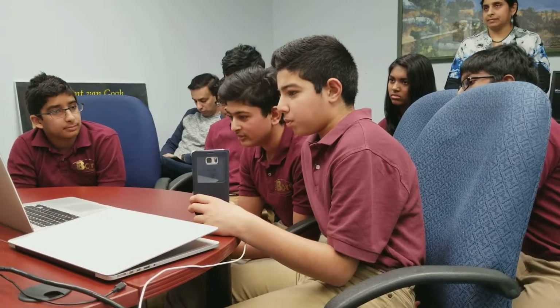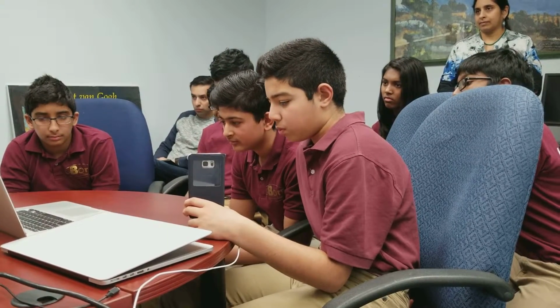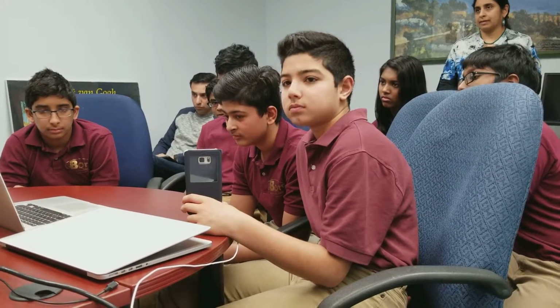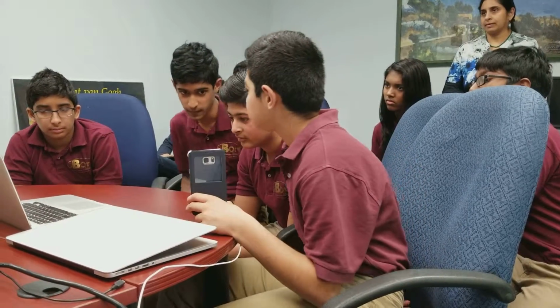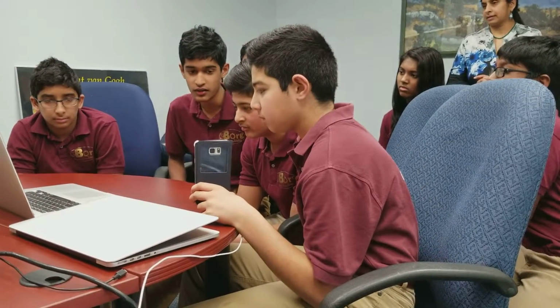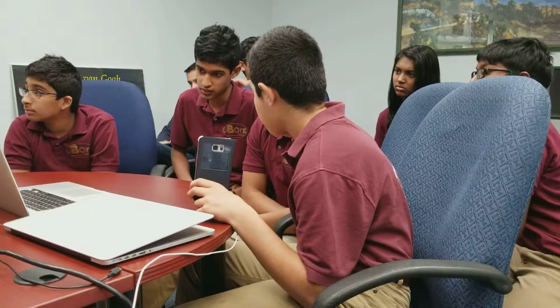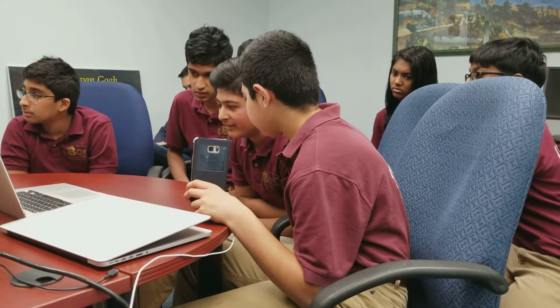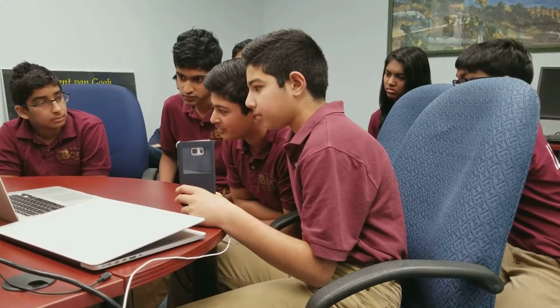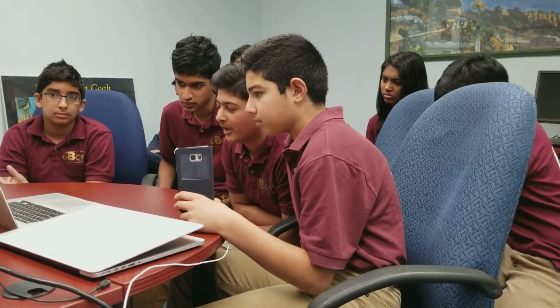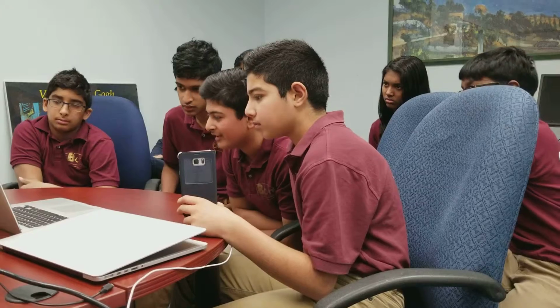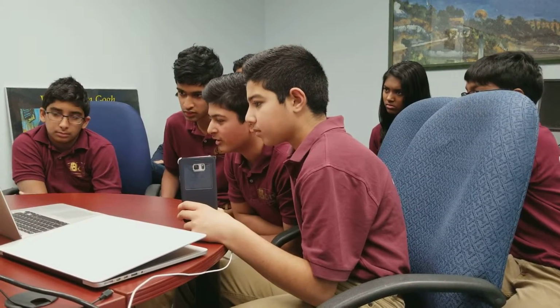What are the restrictions they put on you when you want to build this? Did they say you should not do this? Basically, we have to use a certain amount of motors, and we can't have any sharp things on our robot, and we're not allowed to put anything on the robot that could destroy other robots, like a harpoon.